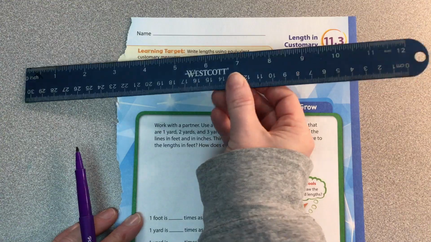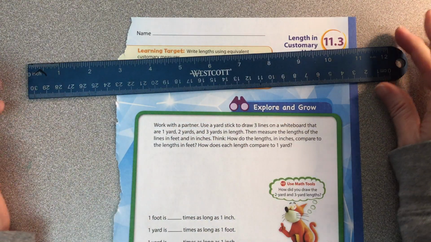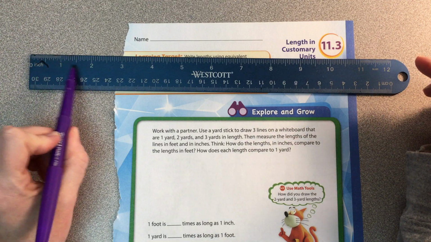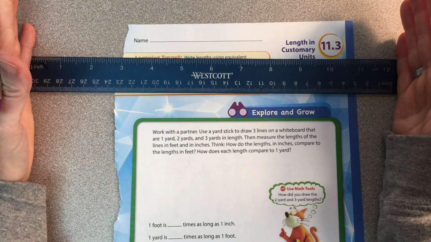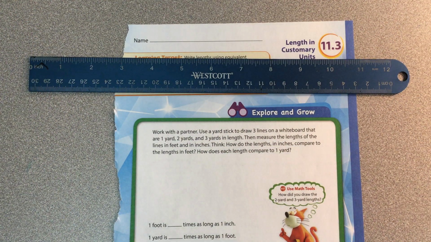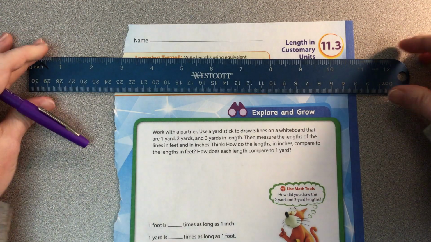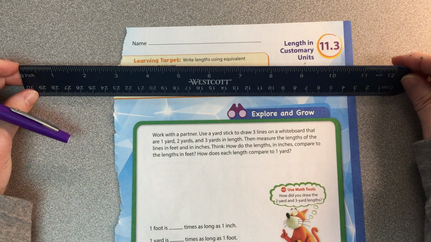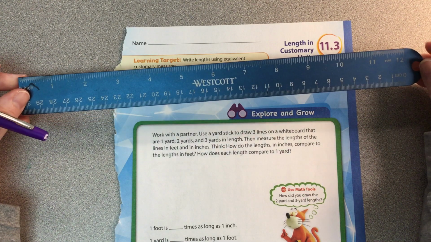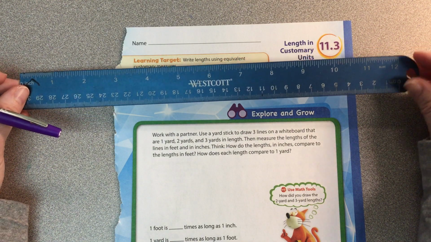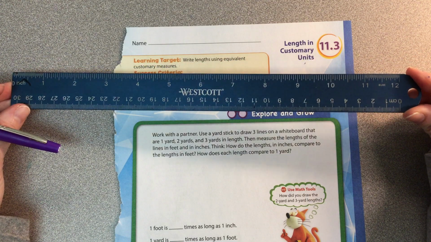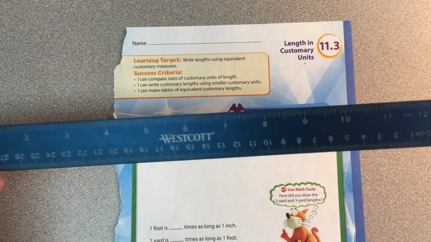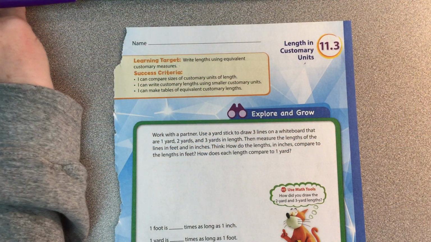Today, we're going to be looking at our customary measurements, and our customary measurements are going to be inches, feet, and then even longer, yards. And a yard is very similar to a meter. So a yardstick is going to be close in size to a meter stick. It's a little bit shorter than you, but it's long enough that it's close to how tall you are.